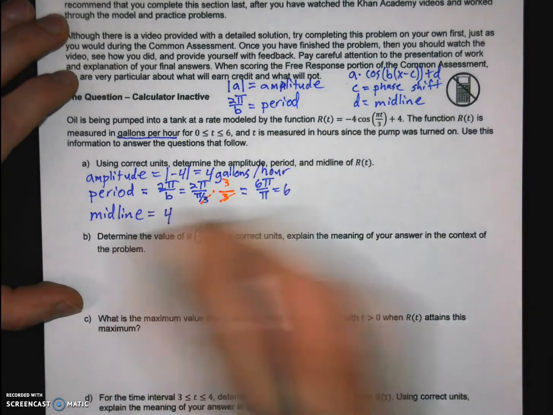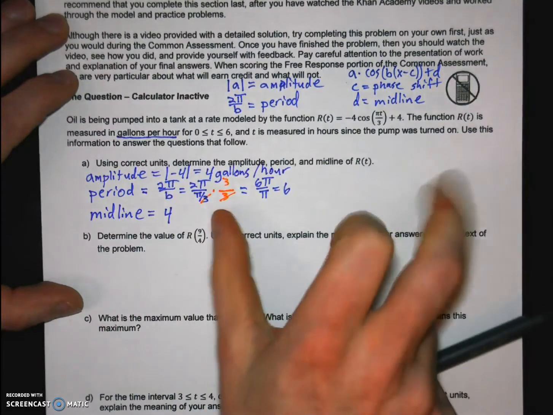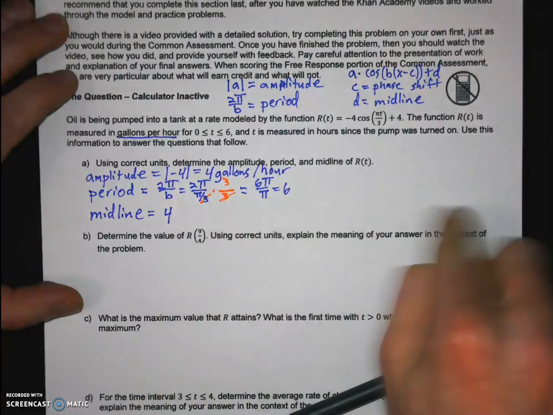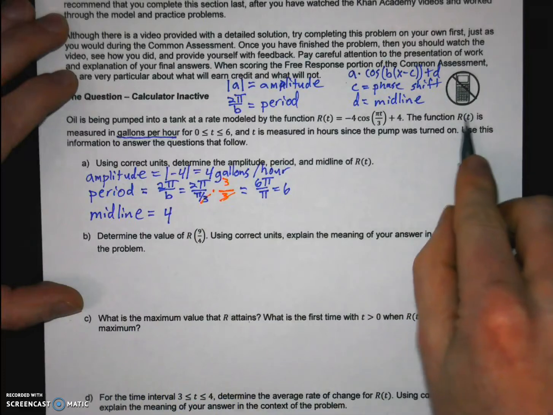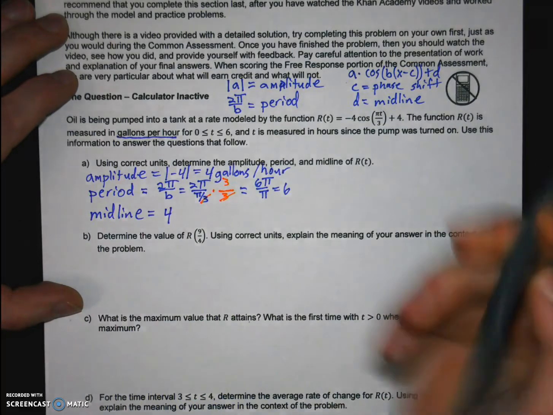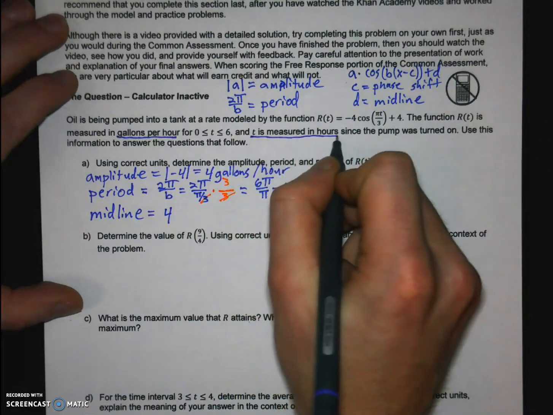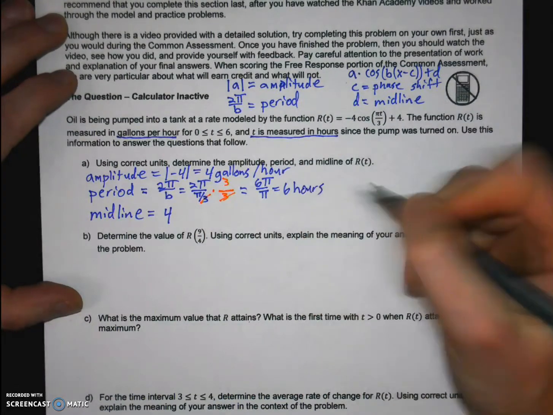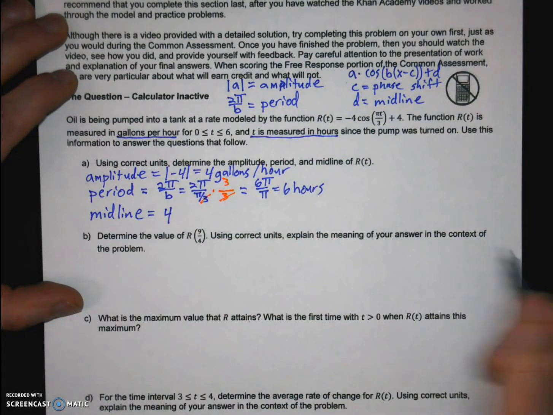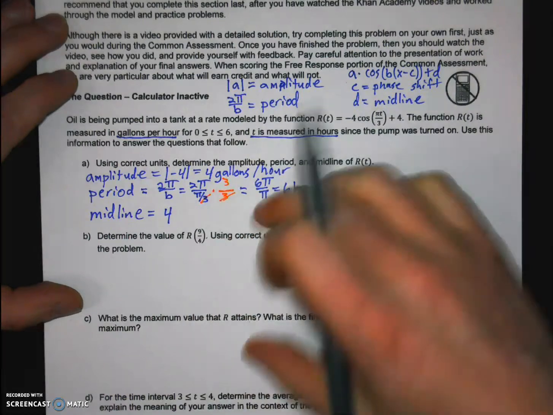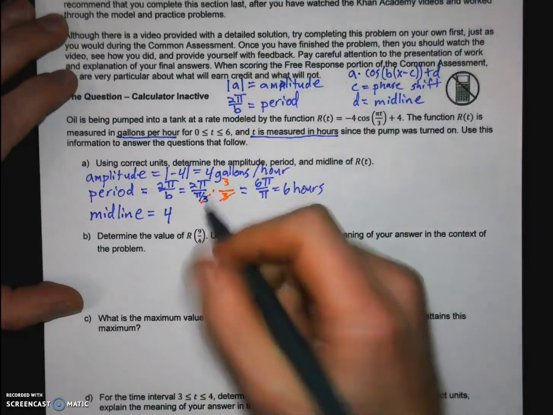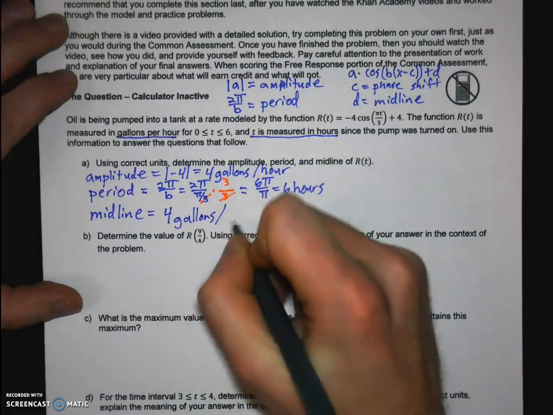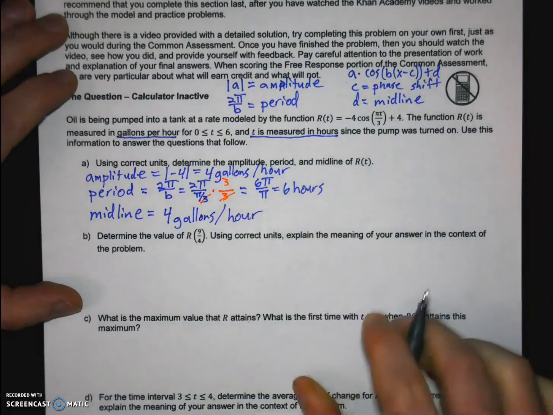Okay. The period's talking about how long a single wave is. So that's talking about x values here. Let's read. I don't have x's, I have t's. And t is measured in hours since the pump was turned on. So we're talking about 6 hours since the period talks about an x value. The midline, again, midline is talking about how far up or down I'm shifting. So we're talking about gallons per hour on that one.